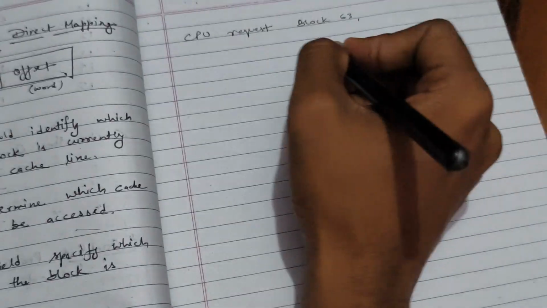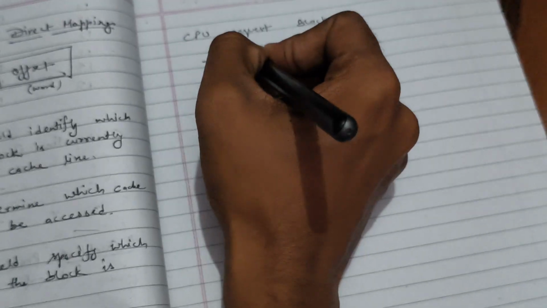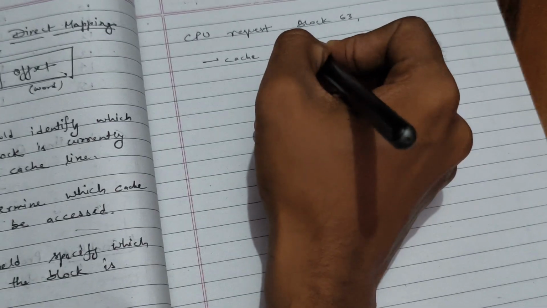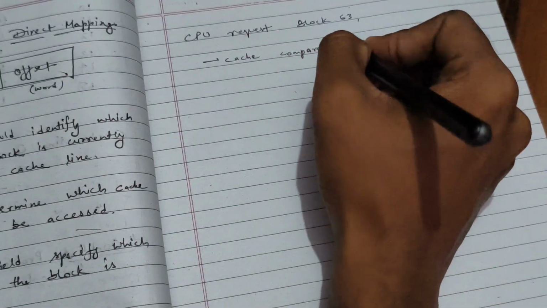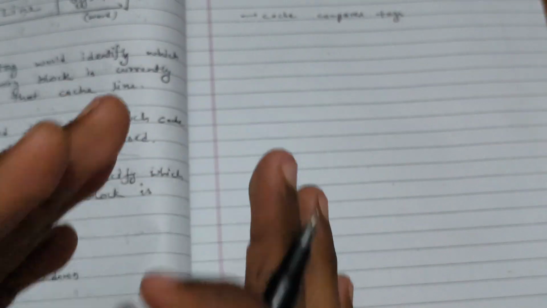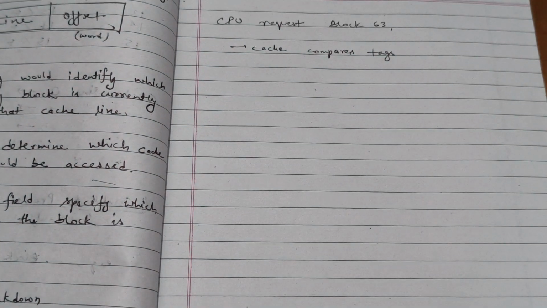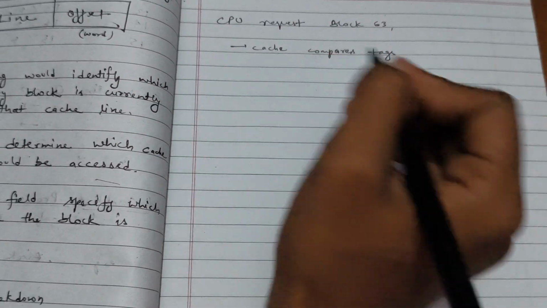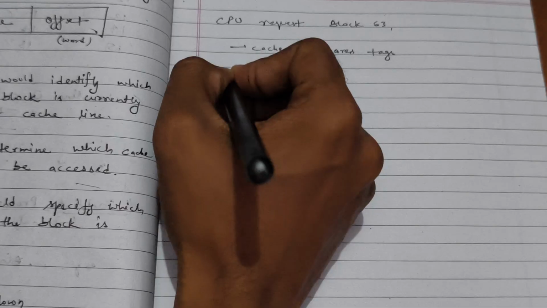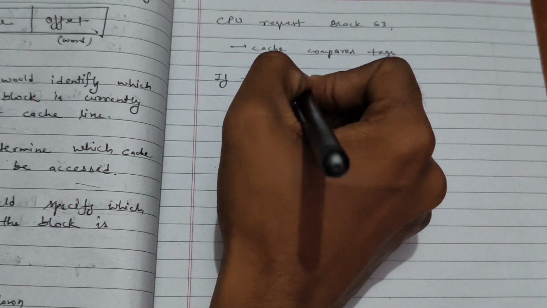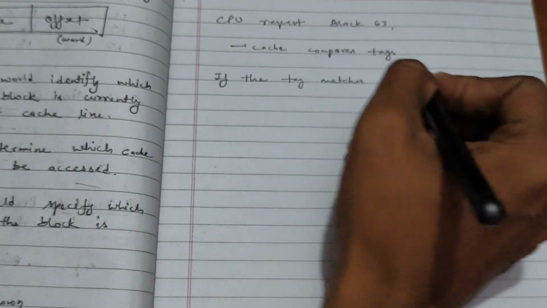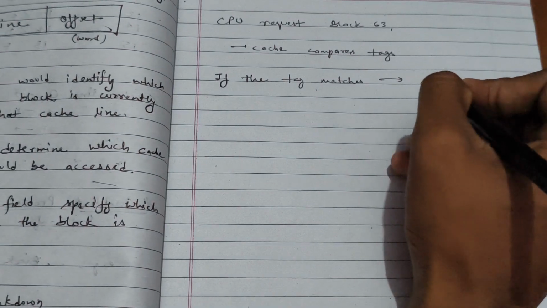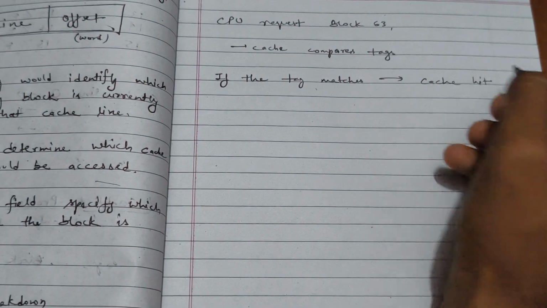The cache would start comparing the tags. A tag of 63 is 6. So if the tag matches, we say that there is a cache hit.